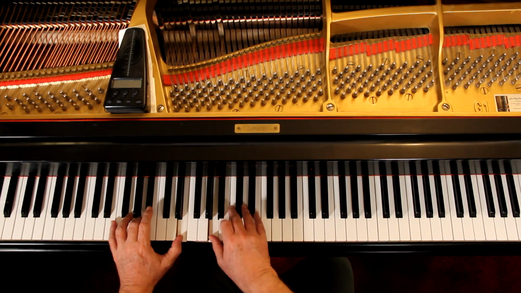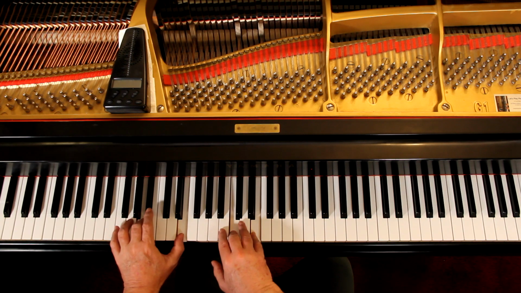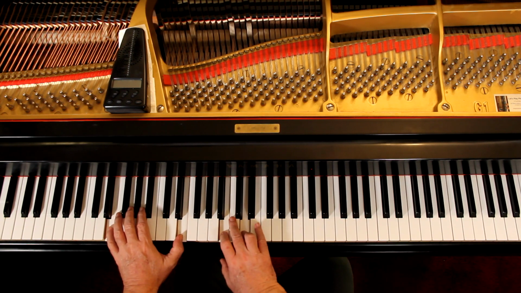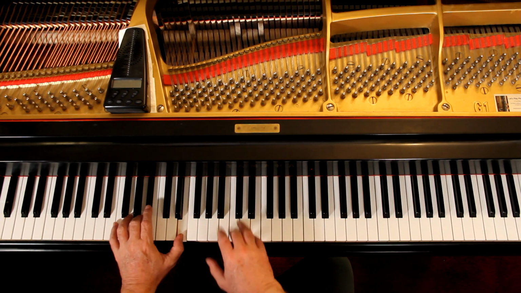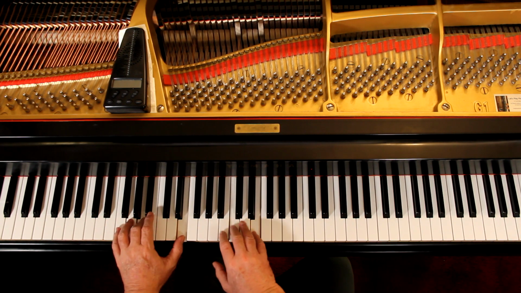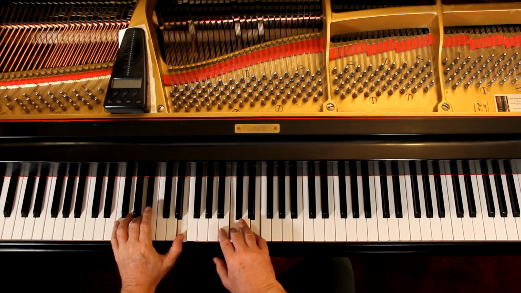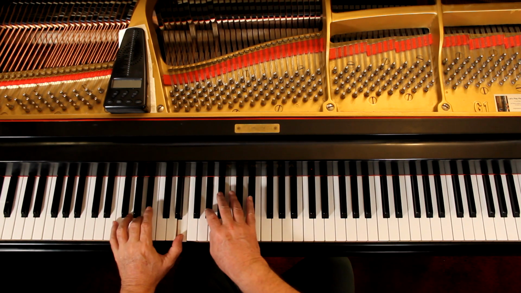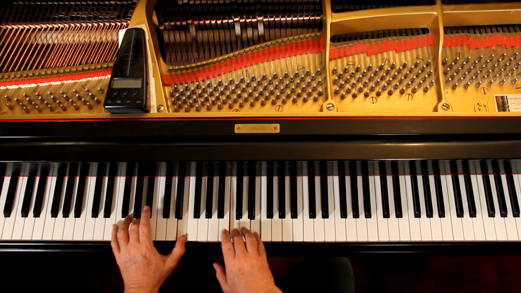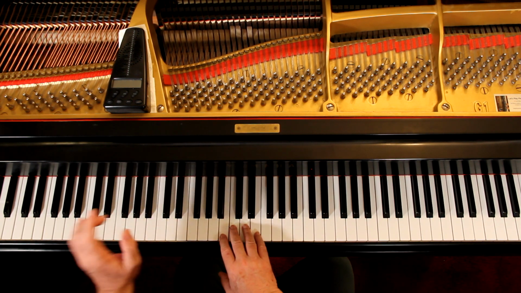Okay, put the hands together here. 1, 3 and 4 and 1 and 2 and 3 and 4 and 1 and 2, 3. There, end of the first line. Last 2 notes are by themselves. Lift the left hand up. 1 and 2 and 3 and. Again, lift the left hand up.